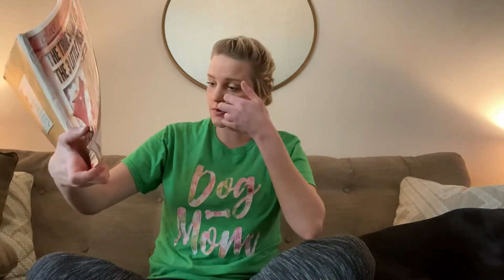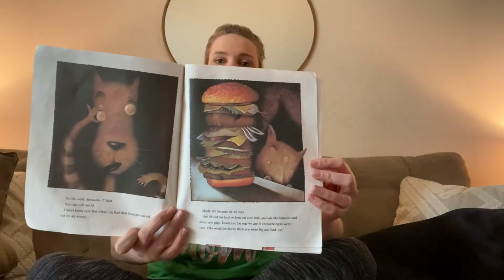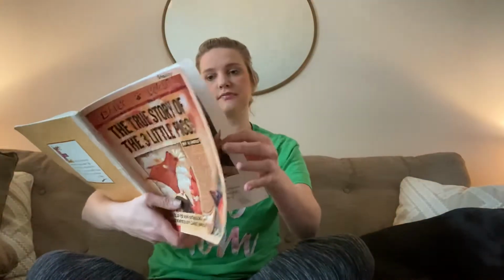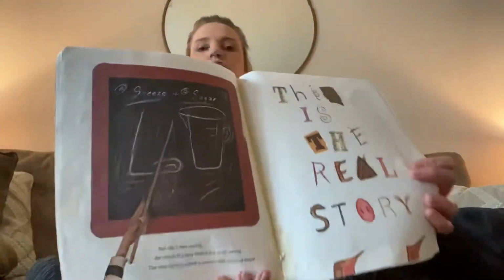I don't know how this whole big bad wolf thing got started, but it's all wrong. Maybe it's because of our diet. Hey, it's not my fault that wolves eat cute little animals like bunnies and sheep and pigs. That's just the way we are. If cheeseburgers were cute, folks would probably think you were big and bad too. But like I was saying, the whole big bad wolf thing is all wrong. The real story is just about a sneeze and a cup of sugar. This is the real story.